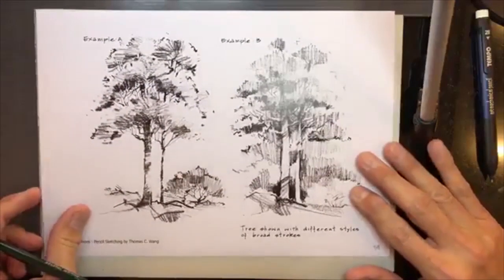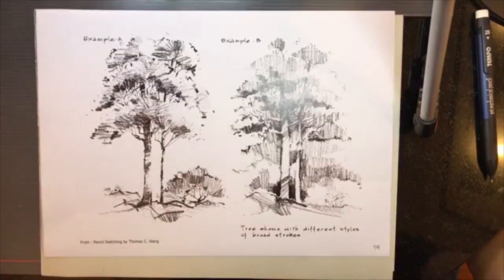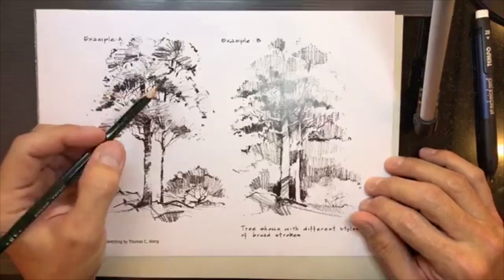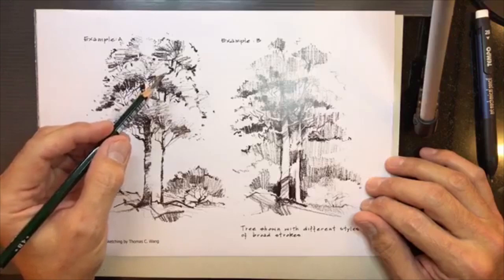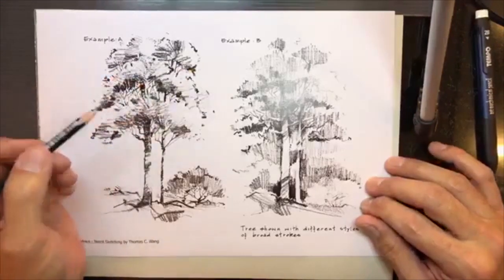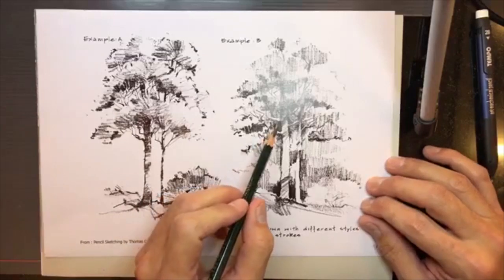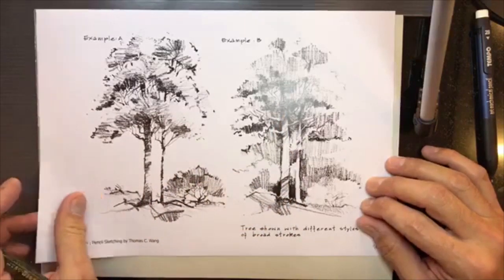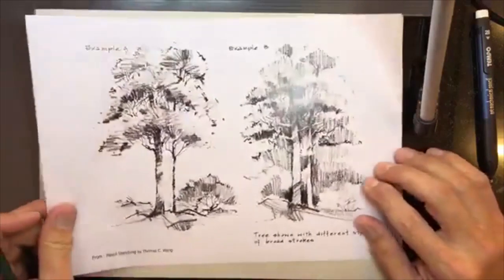So next we will use line and stroke to create the form of the tree. Example A is multiple direction, and example B is the vertical direction. So we will practice example A first.